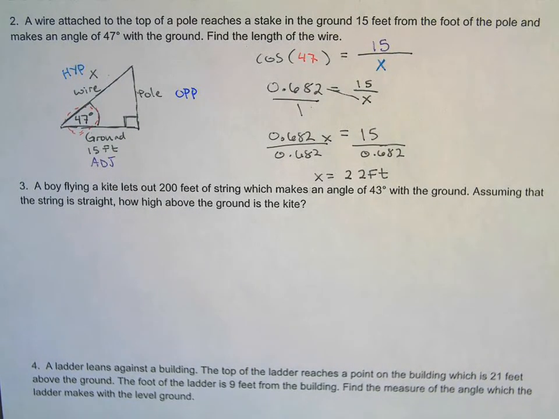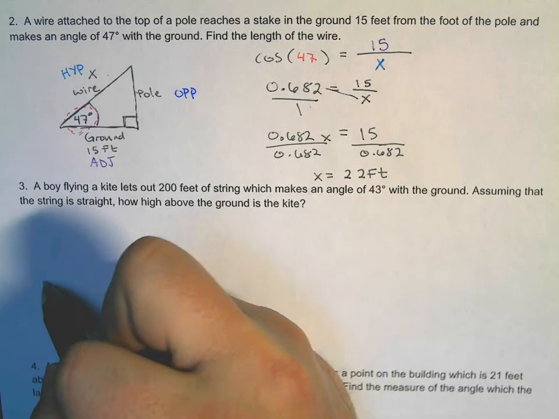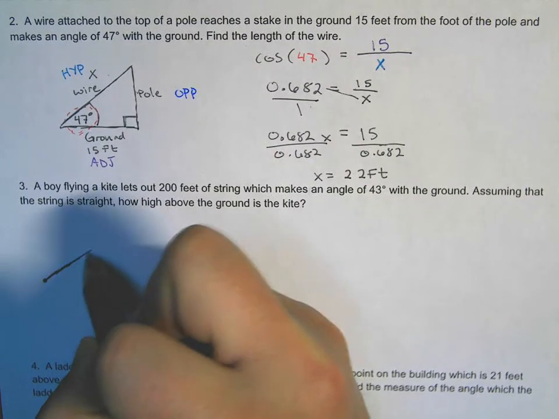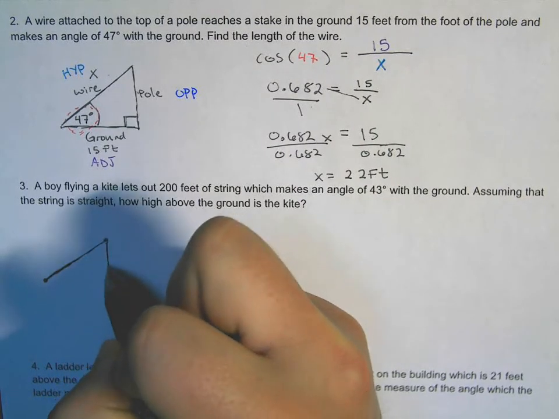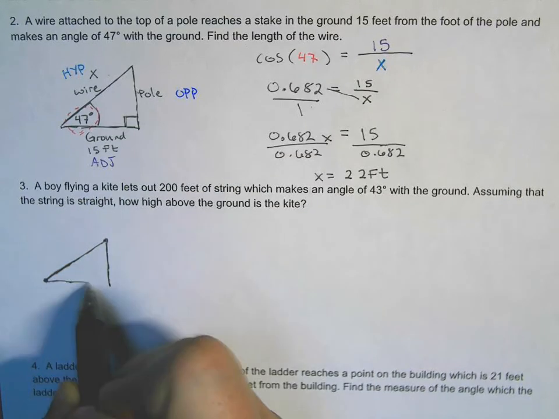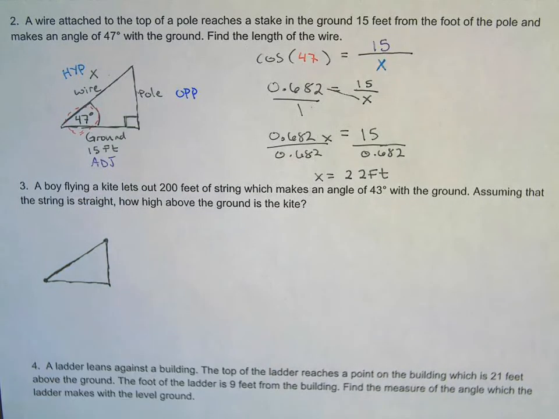A boy flying a kite lets out 200 feet of string, which makes an angle of 43 degrees with the ground. Assuming that the string is straight, how high above the ground is the kite? So we're going to have our boy down here. He's got a string to his kite up here. And then we have our ground down here.